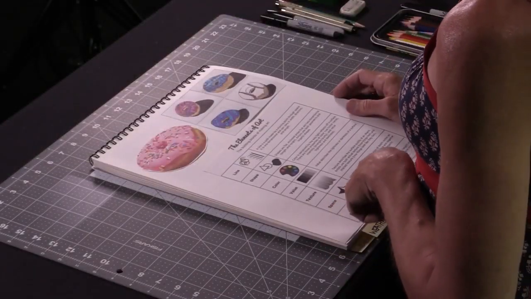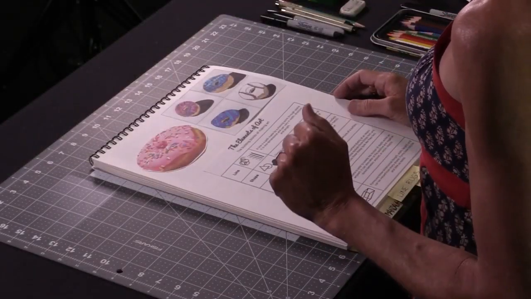And finally, the last element of art is going to be form. And form really is three-dimensional. So it is length, width, and height. And it can be viewed from many angles. You might have a tall donut, a fat, wide donut. We're going to check all those elements of art out just now.